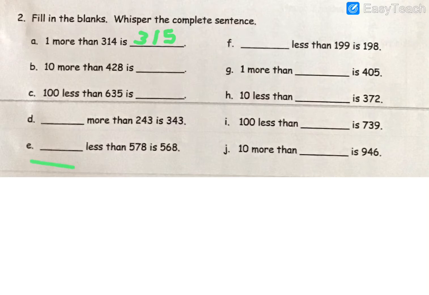You may have noticed that some of the blanks are on this side and some of them are on this side. This is something less than 578 is 568. So what you're going to have to look for, you're going to have to look at 578, how many did I take away to make it 568? Well, I know my hundreds did not change between 578, let me draw a better one, and 568. So I didn't take away 100.